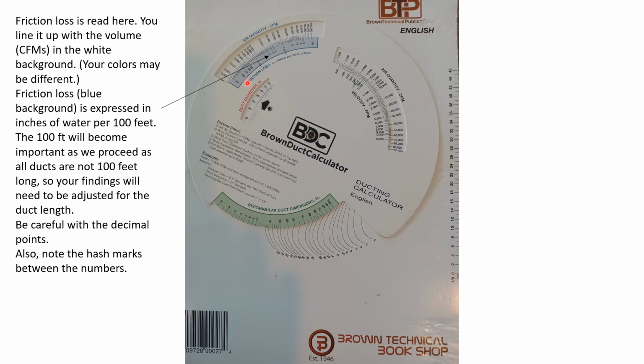Friction loss is red right here. All right. You line it up with the CFMs in the white background. Now your colors may be different, but this one is blue for the CFMs. Okay. It is expressed in inches of water per 100 feet. All right. The 100 feet may become important as we proceed, as all ducts are not 100 feet, obviously. Okay, so your findings will need to be adjusted for the duct length. Be careful with the decimal points here.